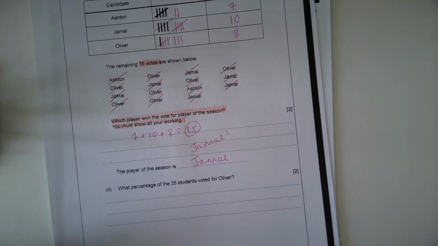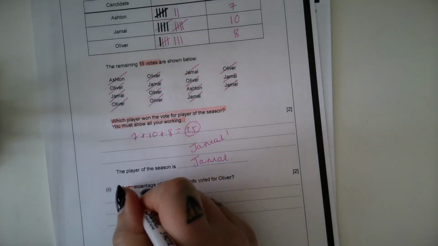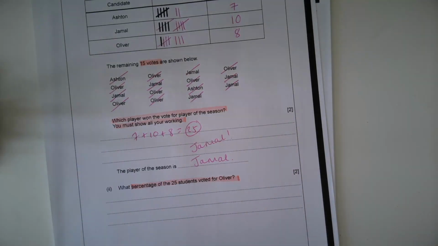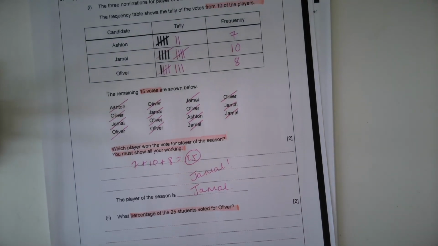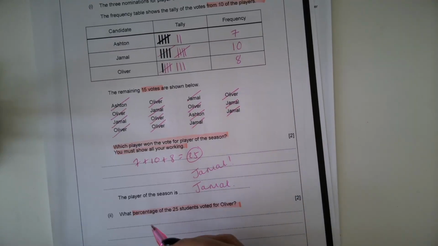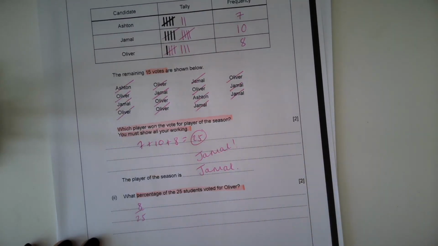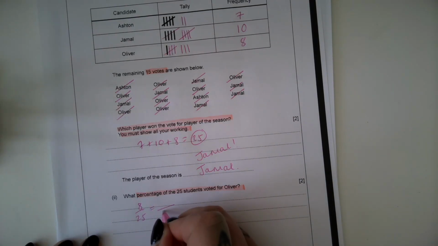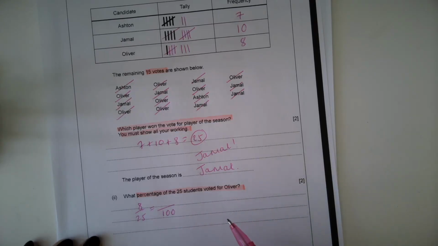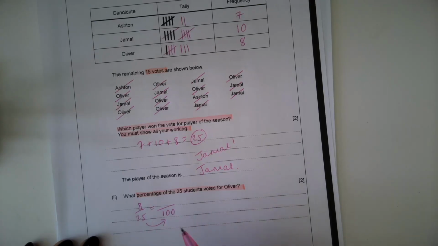Part 2. What percentage of the 25 students voted for Oliver? Okay, so 8 out of 25 voted for Oliver. So I'm going to default to a fraction to start off with. But remember, we want it as a percentage. A percentage is out of 100. So I'm going to scale up my fraction to an equivalent fraction that has a denominator of 100.